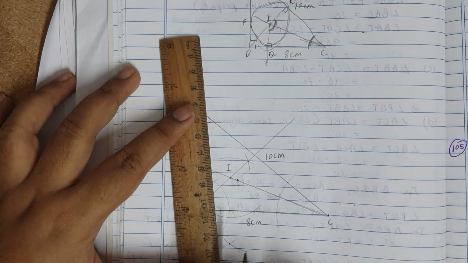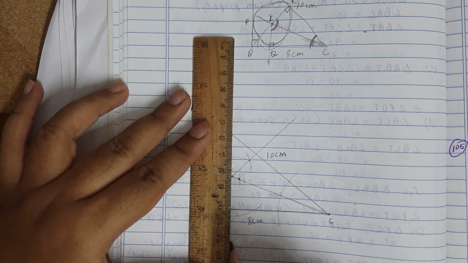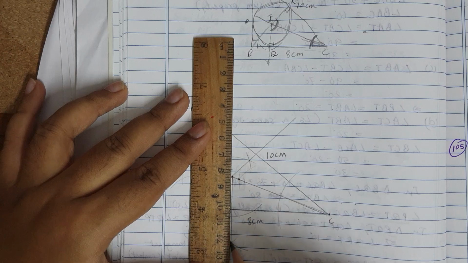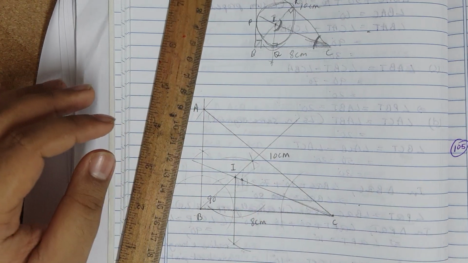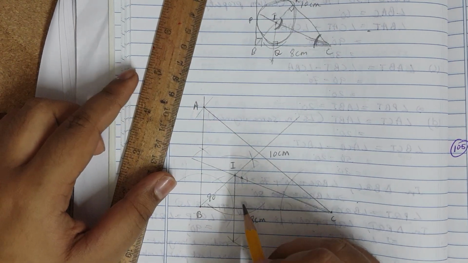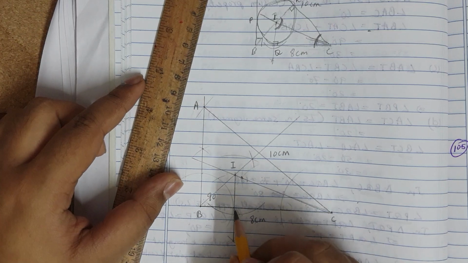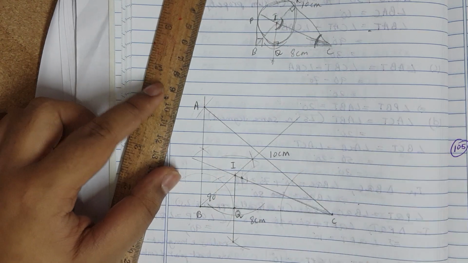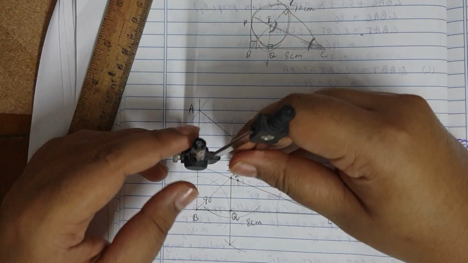Join this and point I. So this is the perpendicular, and the point where it cuts the side BC, you can label as Q. So IQ is your inradius.